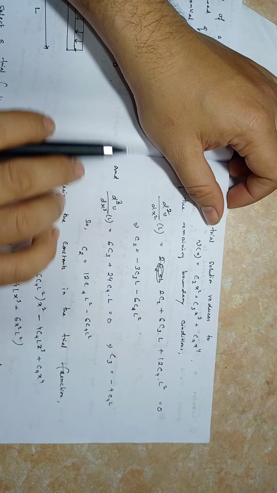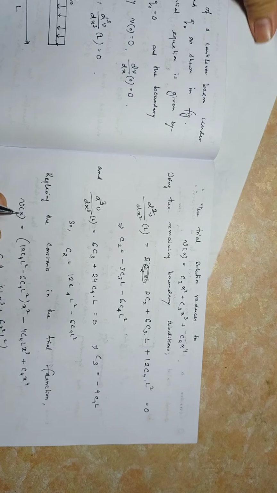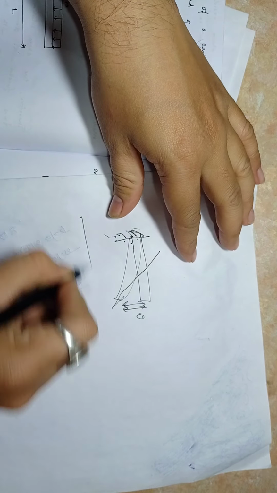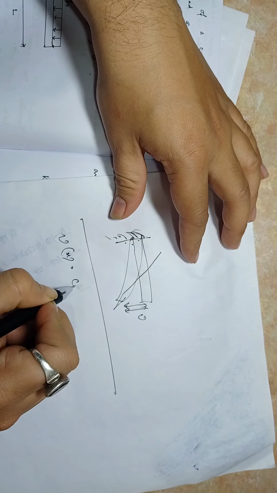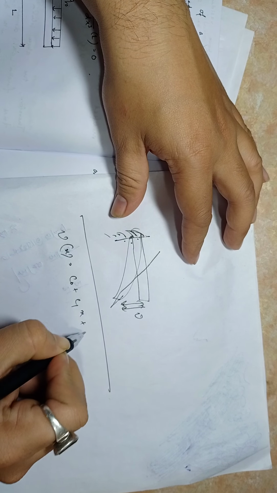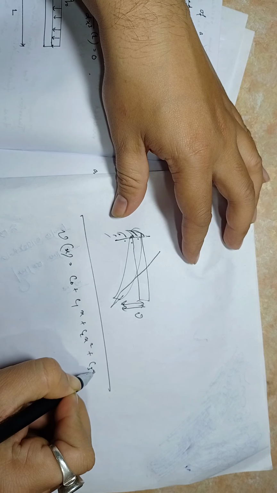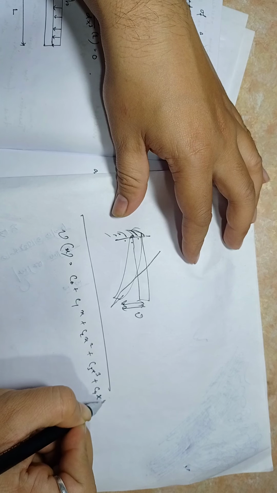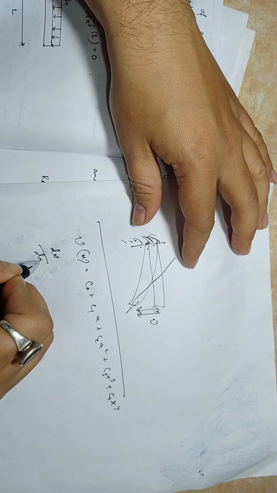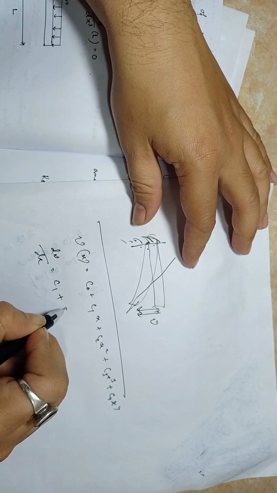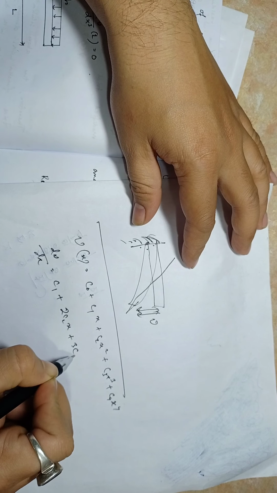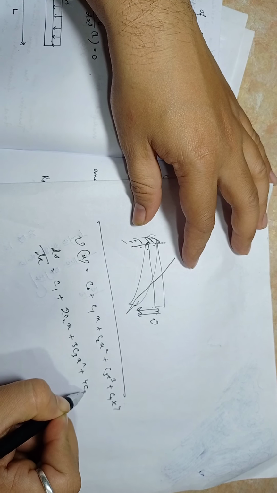Okay, so next, again, our expression of v was c0 plus c1 x plus c2 x square plus c3 x cube plus c4 x to the power 4. So dv by dx is equal to c1 plus 2c2 x plus 3c3 x square plus 4c4 x cube.